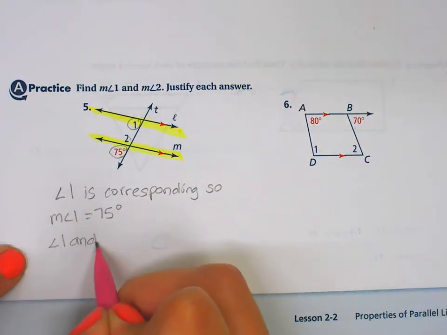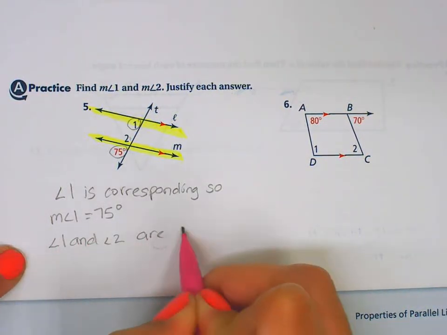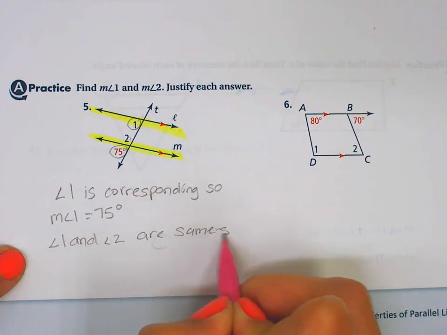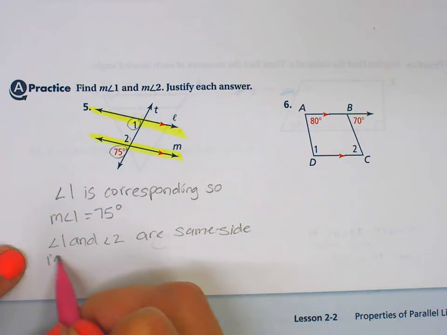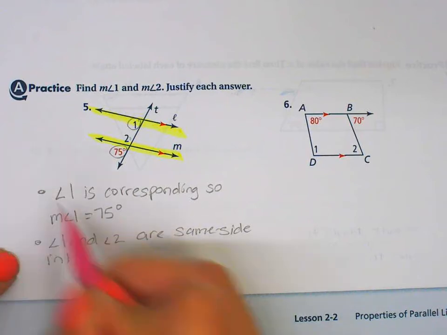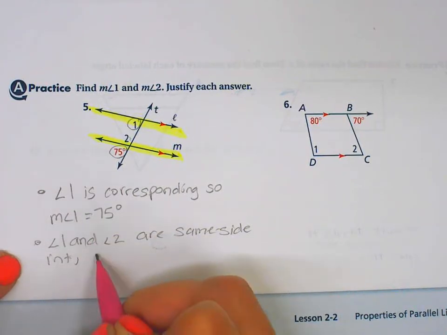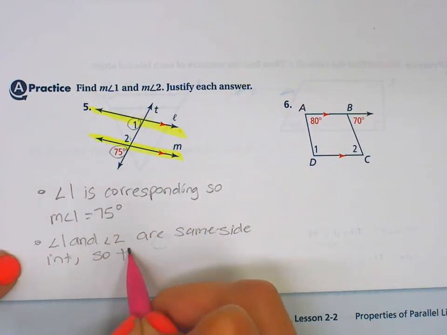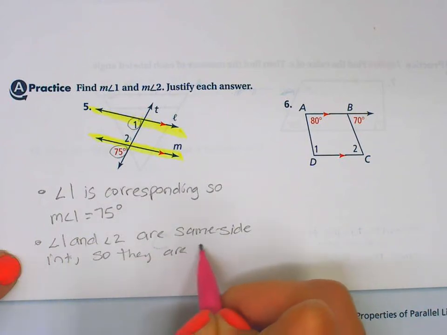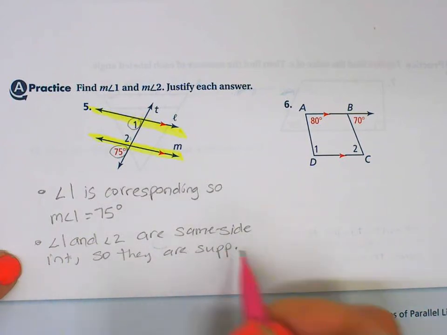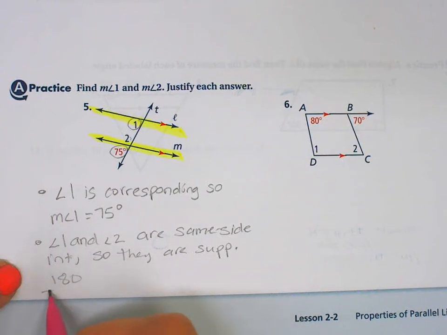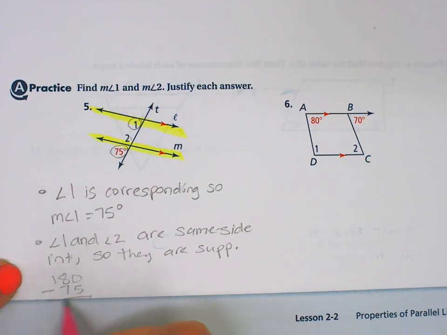Angle 1 and angle 2 are same side interior. Same side interior. So they are supplementary. I would take 180 minus the 75, and I get 105.